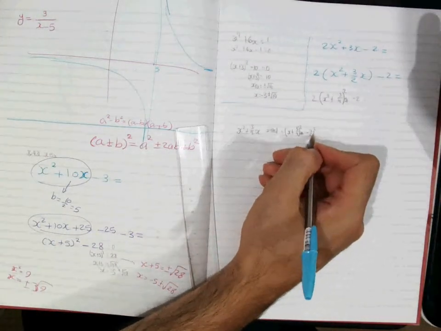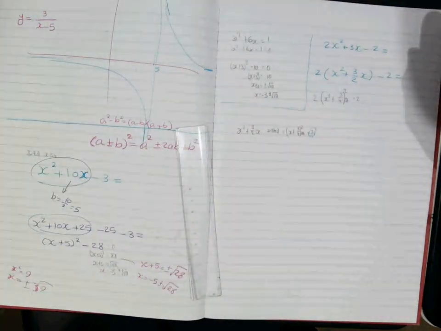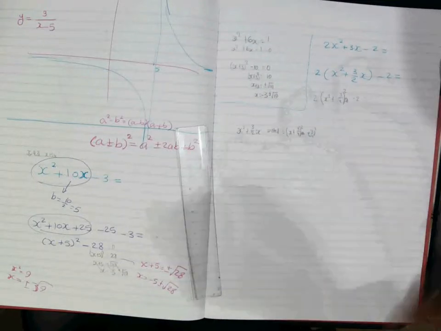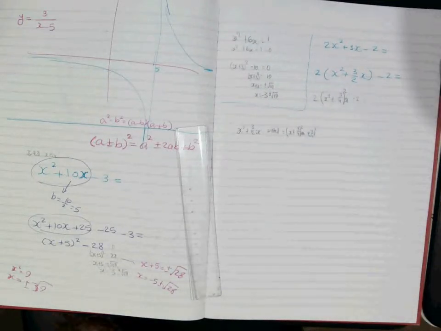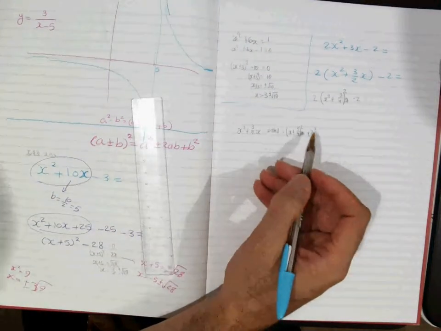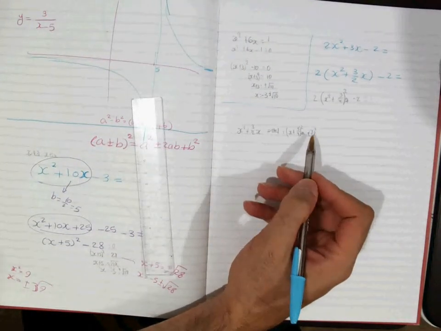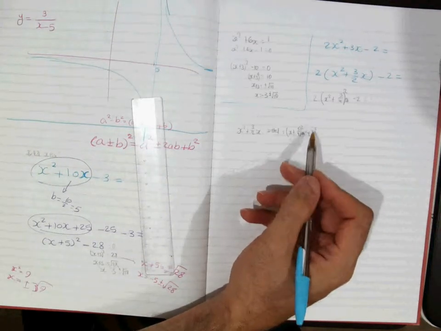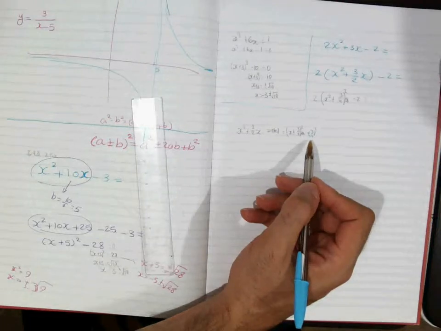I have to have a bracket in here. Do you see what I mean? The precision has to be a precise thing. So if you don't put that bracket, that would be read as 9 over 4. With that bracket, that is 9 over 16.